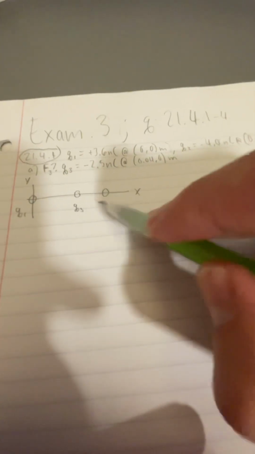So we could draw this out. X, Y, there's nothing going on in y here, but I'll still draw it. So that is Q1, and that is a positive 3.6. Our Q3 is going to be about here, and our Q2 is going to be past Q3 because it is 0.06.